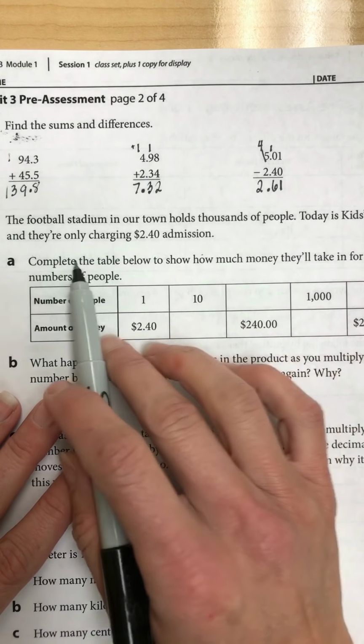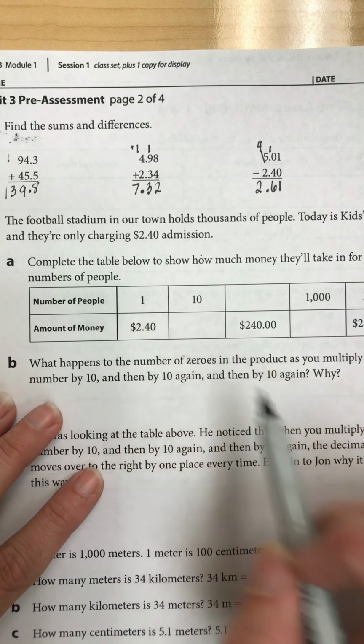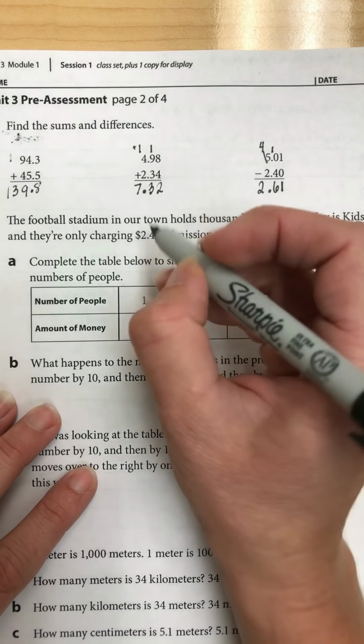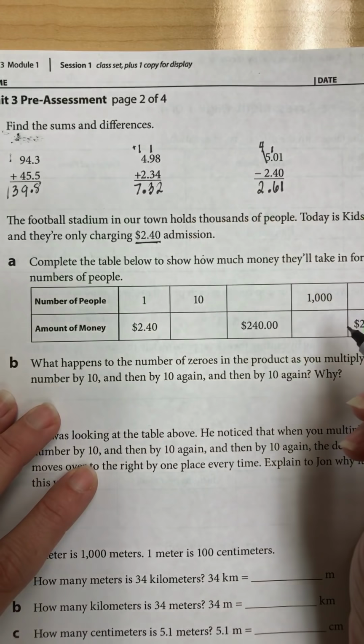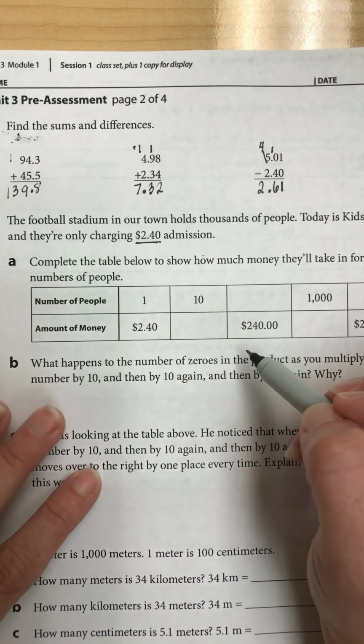All right, the next one, it says, the football stadium in our town holds thousands of people. Today is Kids Day, and they're only charging $2.40 admission. Complete the table below and show how much money they'll take in for different numbers of people. So one person, we saw one person was $2.40.